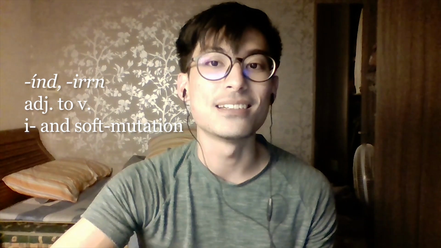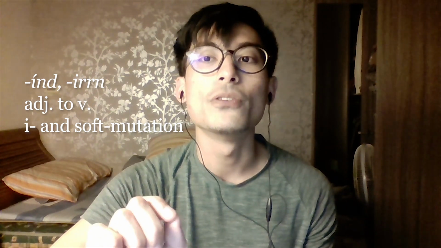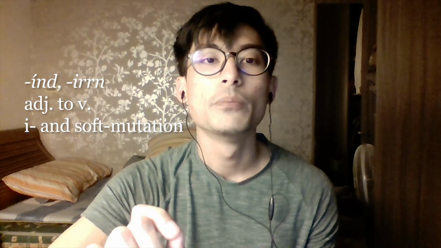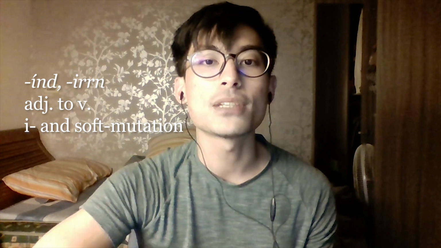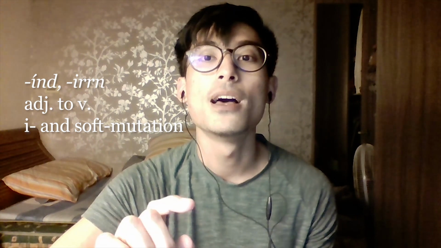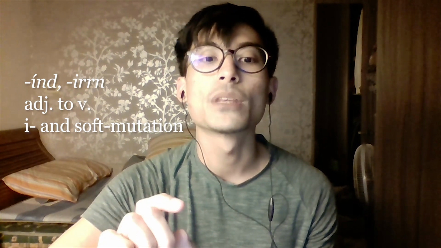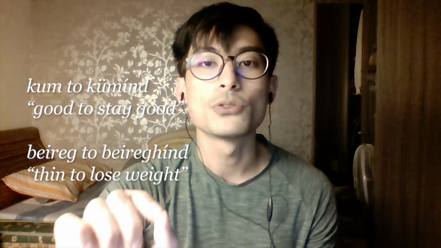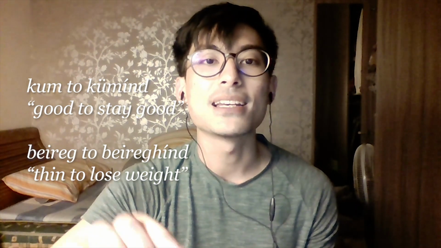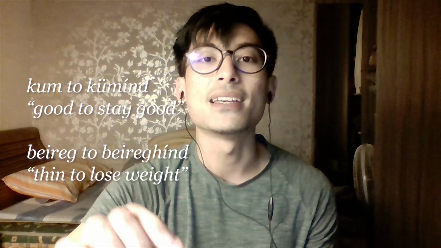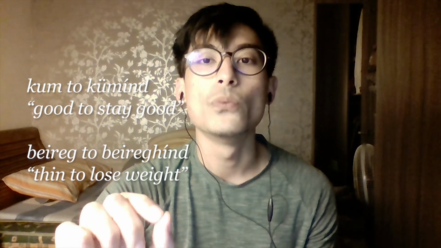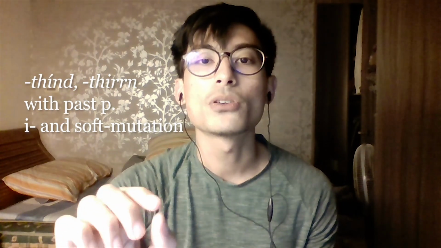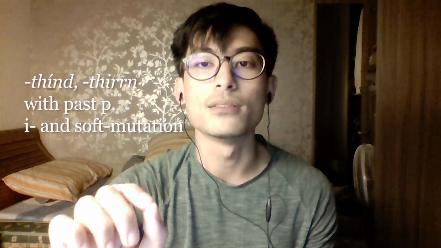The derived suffixes are int and eden, int for static and eden for dynamic. Both trigger the e mutation on the prefix syllable and soft mutation. For example, kun, good, to kumint, to stay good. Beirek, think, to beregin, to lose weight. The participle goes with think and the eden ending.